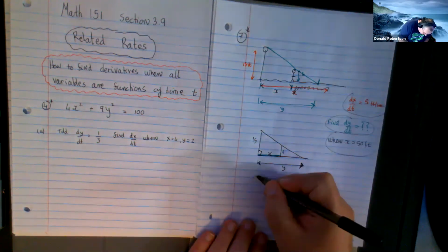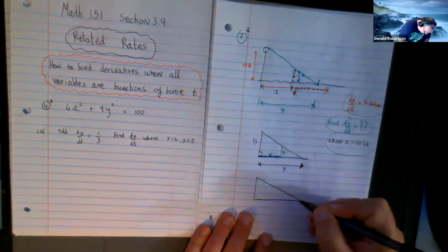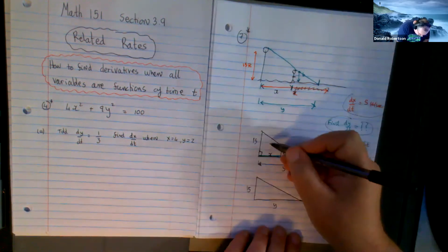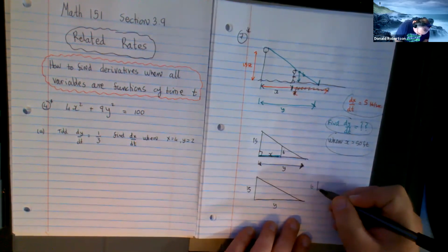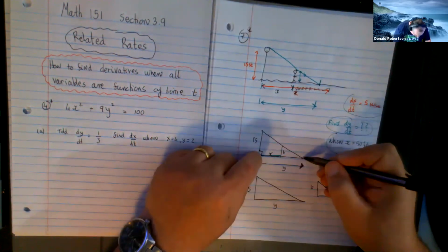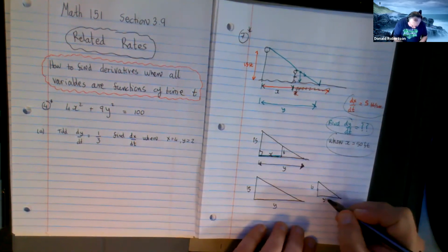If you imagine a very big triangle, the dimensions are 15 and y. And then if you look at this little baby triangle, this distance is y, this distance is x. Does it not make this side here y minus x?